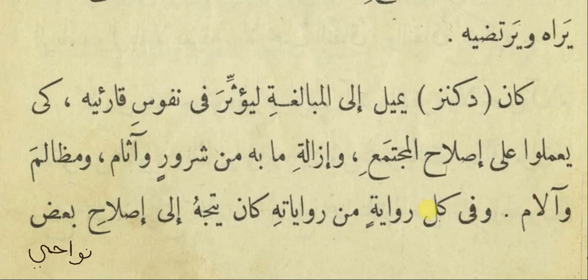وفي كل رواية من رواياته كان يتجه إلى إصلاح بعض نواحي الحياة. And in every novel or story he wrote, from his novels, he was aiming to, or intends to. يتجه means to face towards something or direct oneself, or a direction.